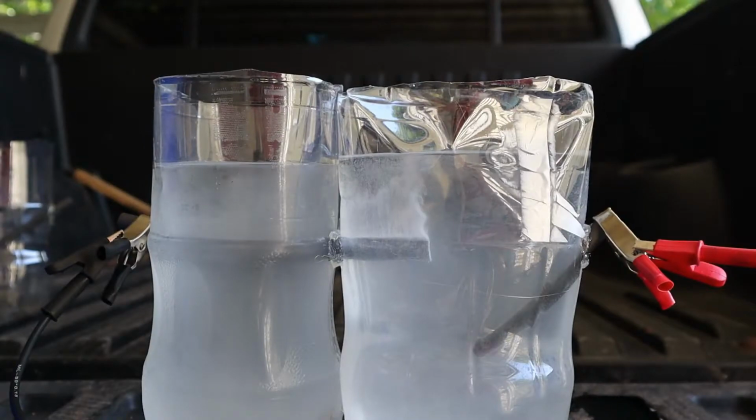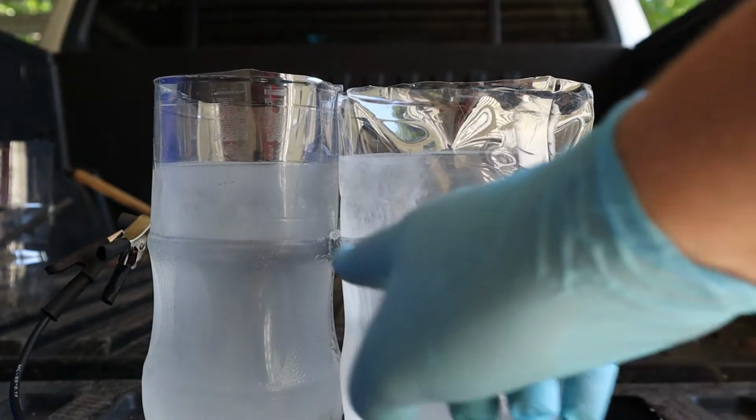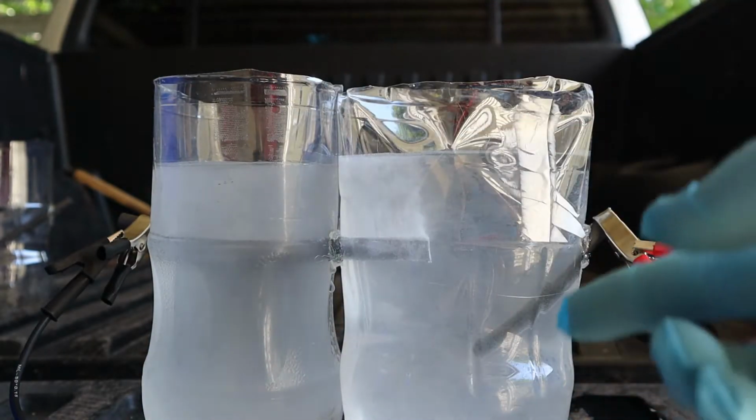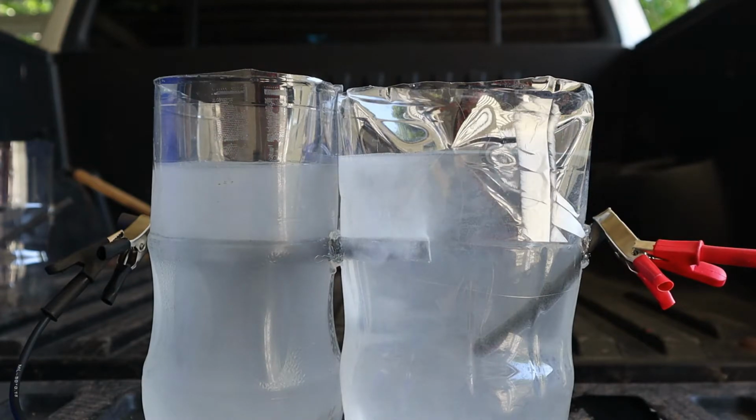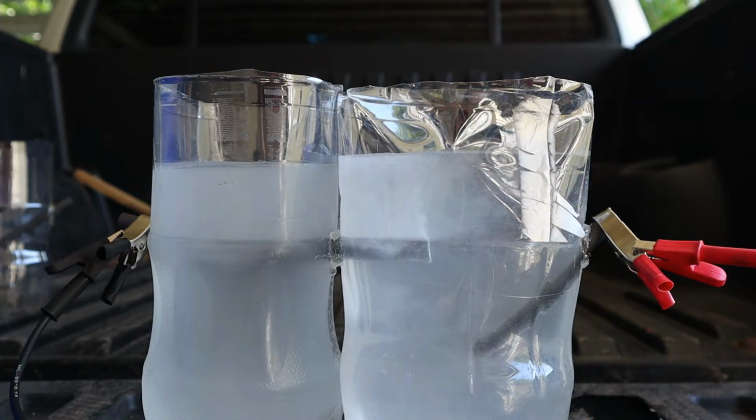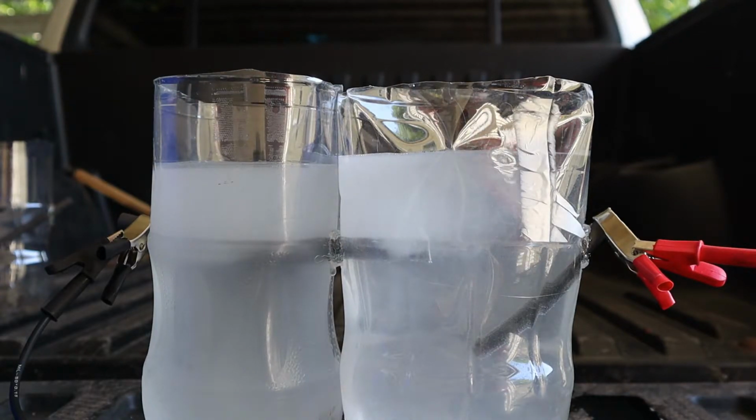So this is our salt water. Chlorine should generate here, hydrogen here, just like last time, except now it's chlorine instead of oxygen. Well, it'd be chlorine and oxygen. I wouldn't walk that direction. The chlorine's gonna go that way, if we get any.